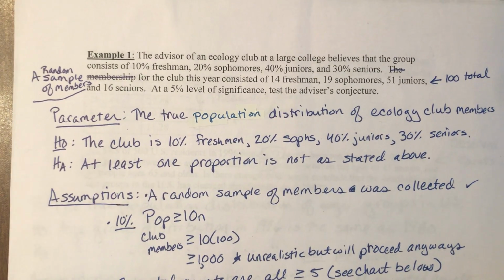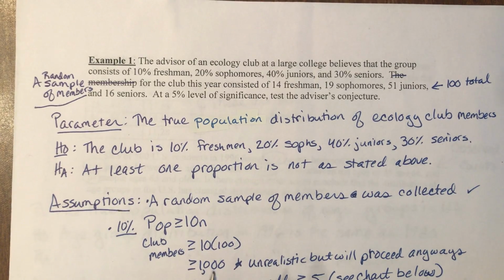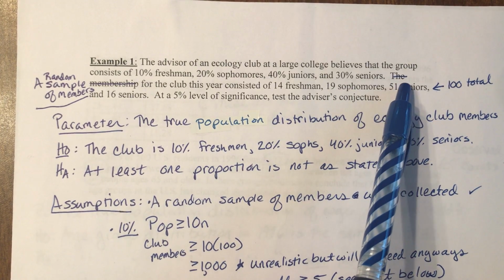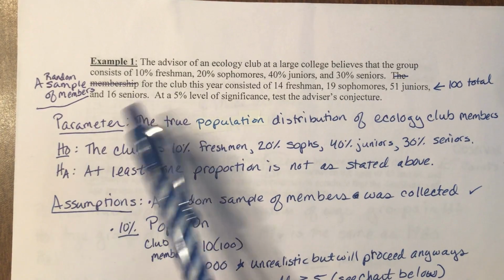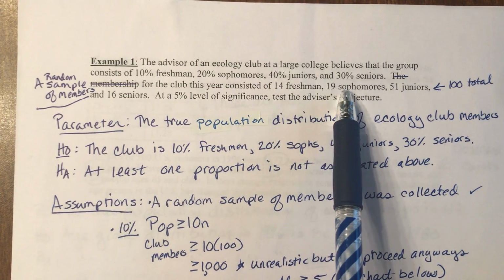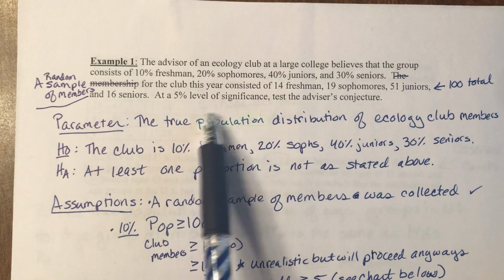Okay, here we go. So, example one. The advisor of an ecology club in a large college believes that the group consists of 10% freshmen, 20% sophomores, 40% juniors, 30% seniors. And I goofed when I wrote the problem, so I'm changing it to a random sample of members for the club this year consisted of 14 freshmen, 19 sophomores, 51 juniors, 16 seniors. We want to test the conjecture.